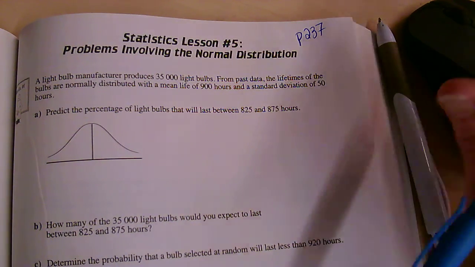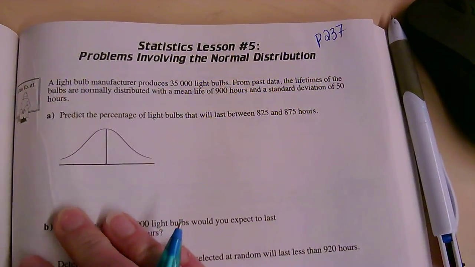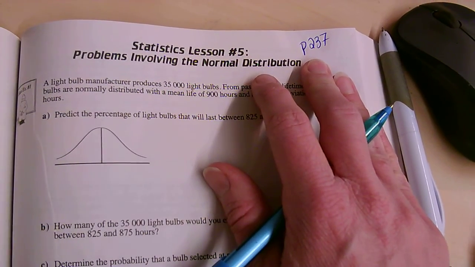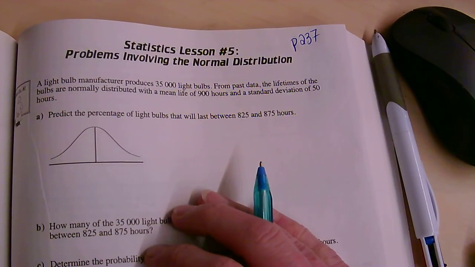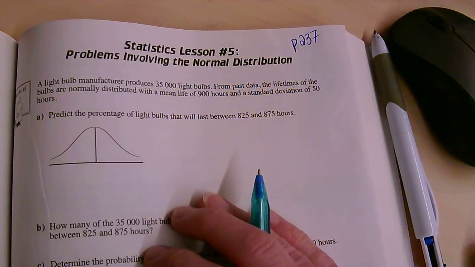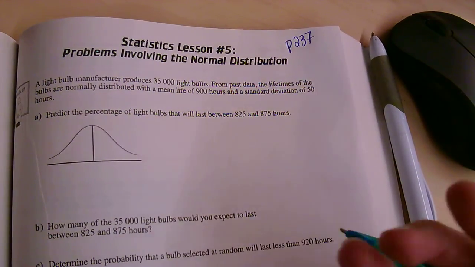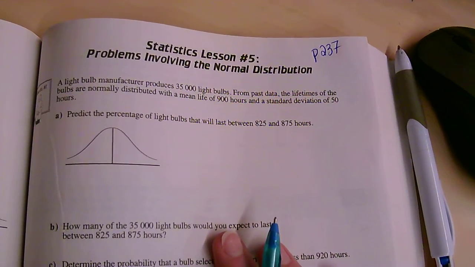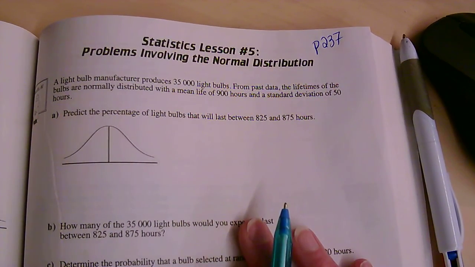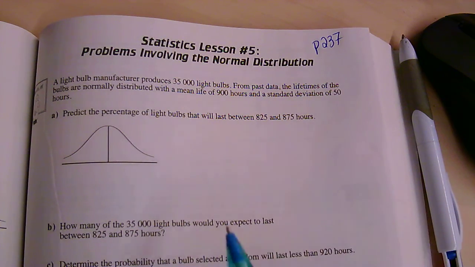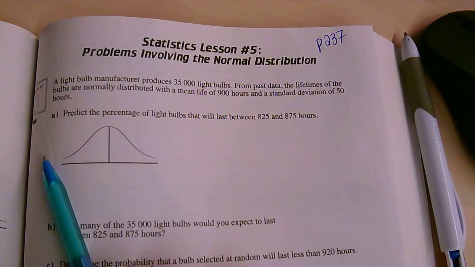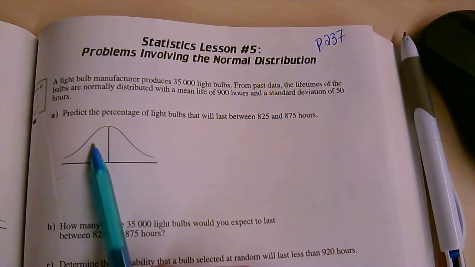Okay, so we're back here, Math 20-2 in our booklet. We're on page 237, and we're going to be learning about problems involving the normal distribution. So basically, this is just a few word problems that we're going to use our knowledge of standard deviation, mean, z-scores, etc. to help us solve. Okay, and then of course, knowledge of our bell curve.